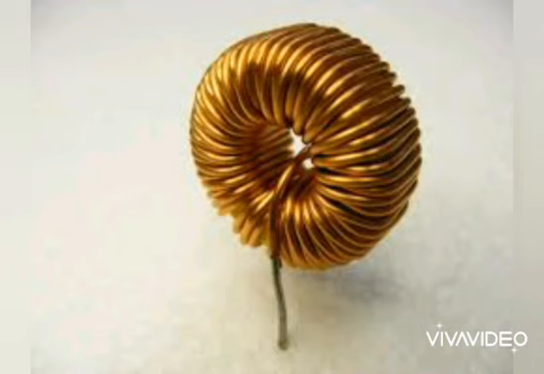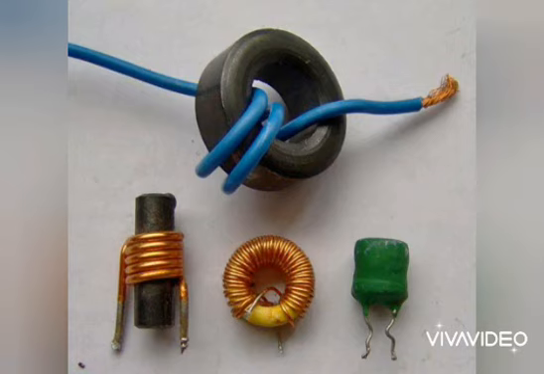An inductor is also called a choke or a coil. It can store electrical energy in the form of magnetic field. The shape of the core can be toroid or solenoid. The effect of inductor is called as inductance. You can see the various shapes of inductors.